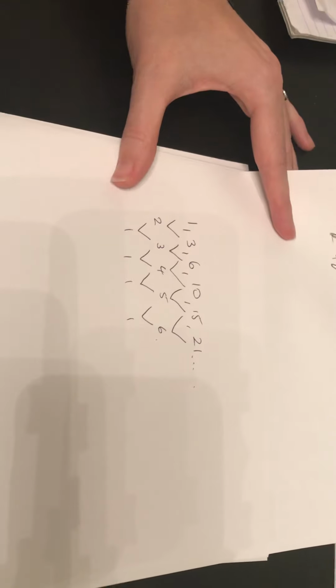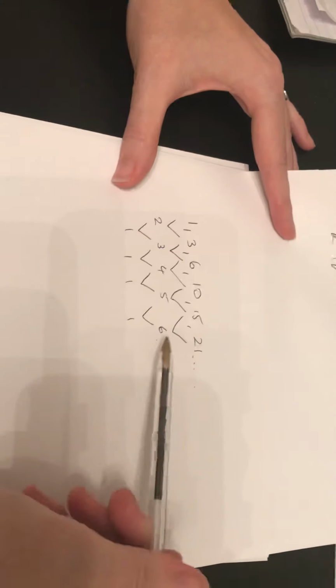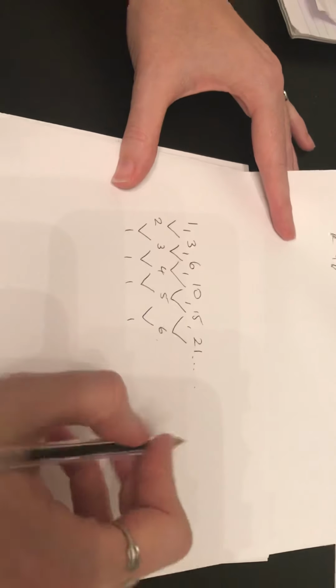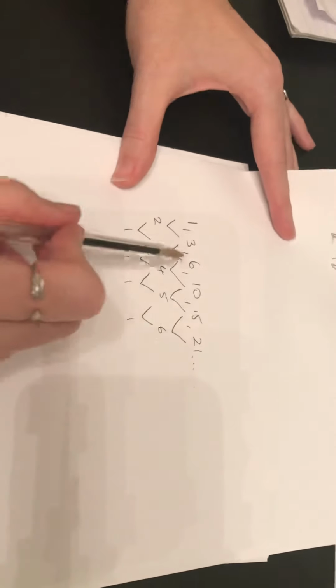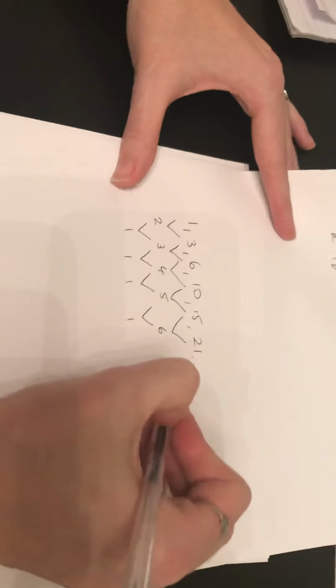Yeah, 1 every time. So if you remember, even to do a differentiation, it takes two rates of change to find a constant when you're differentiating an x squared. So this is a quadratic.